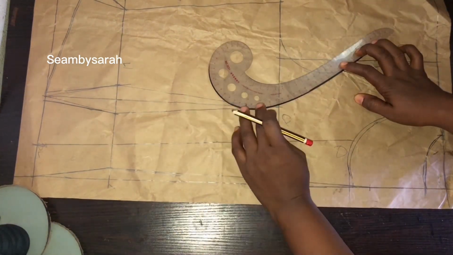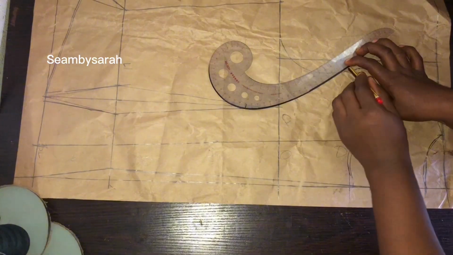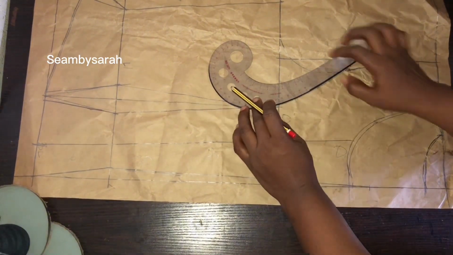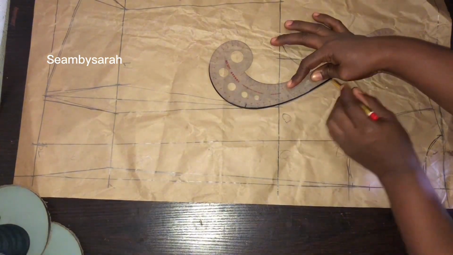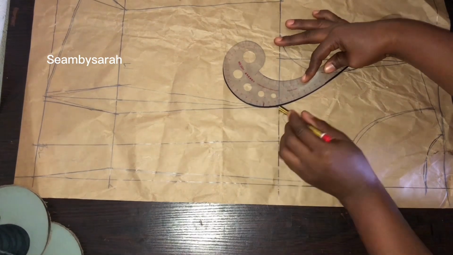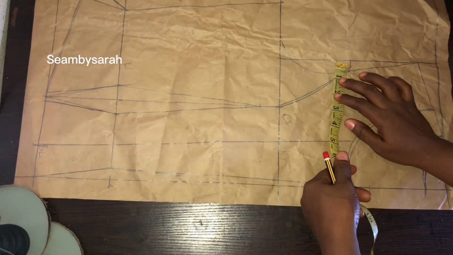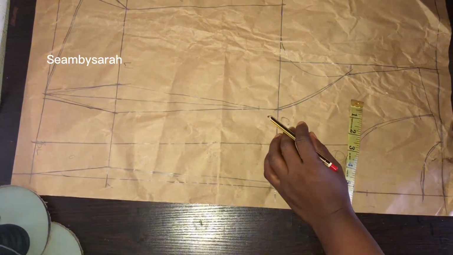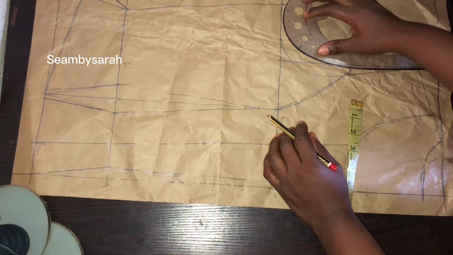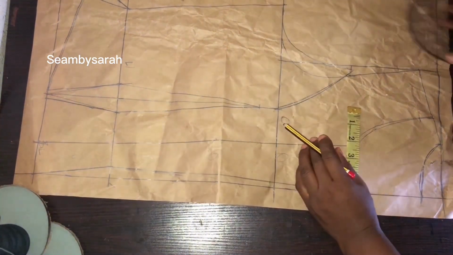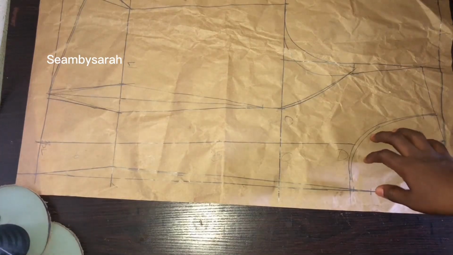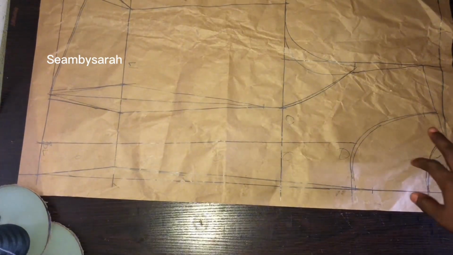So for the princess dart, I'll place my cuff this way and mark back to the nipple to nipple point. And I'll come out by ½ inch and connect back to the armhole. This is the new armhole. So now I'll cut this out and I'll tell you what to do next when I'm done.